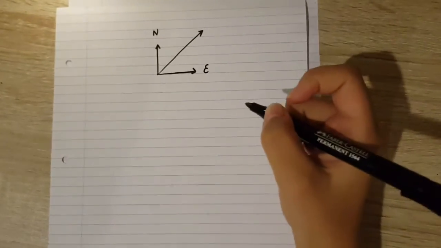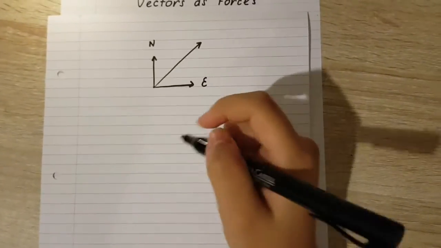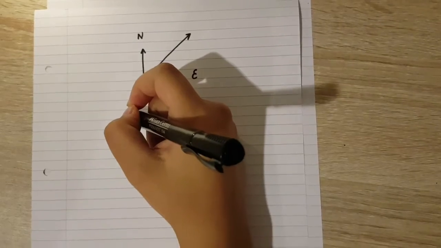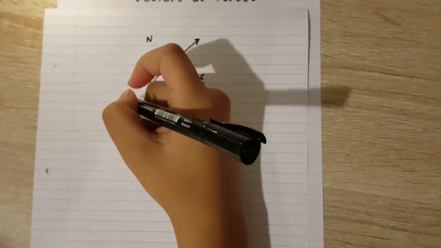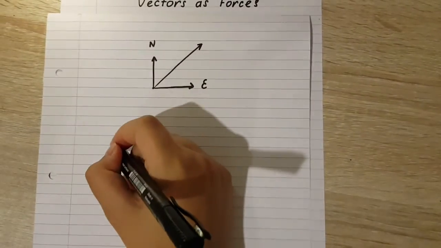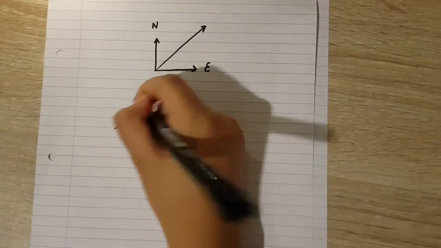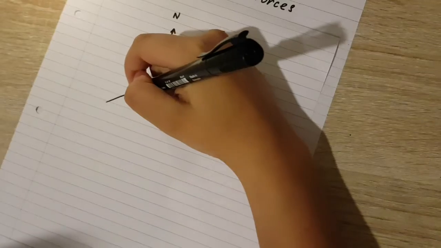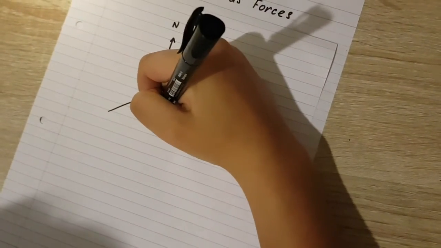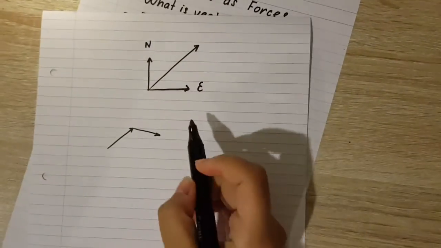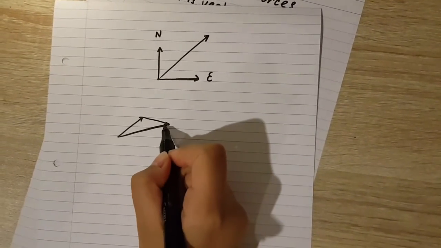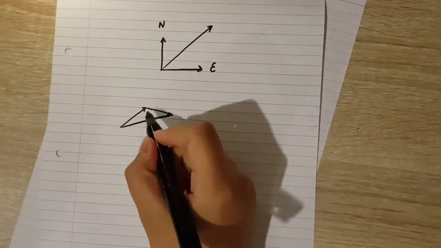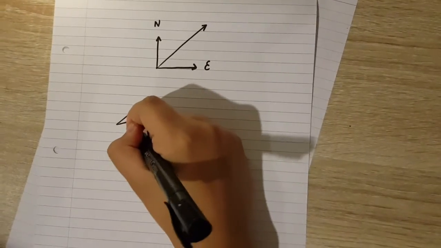To show more specifically about resultant, we can also use the example with head to tail. So we can draw any vectors which are connected to each other, and the vector which will connect both of them will be the resultant.